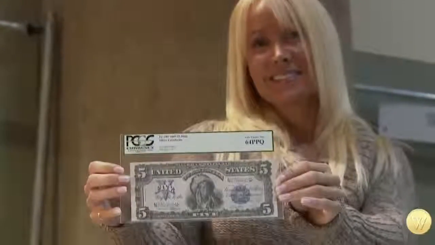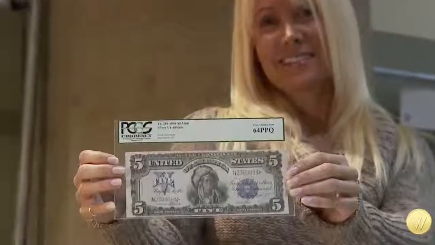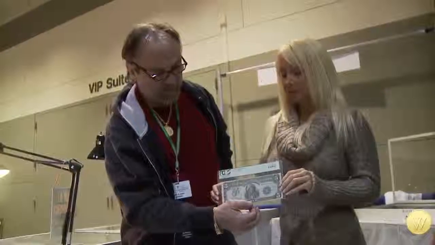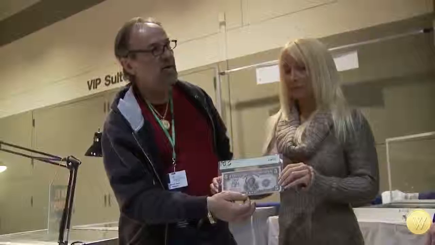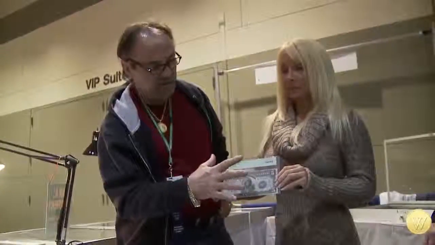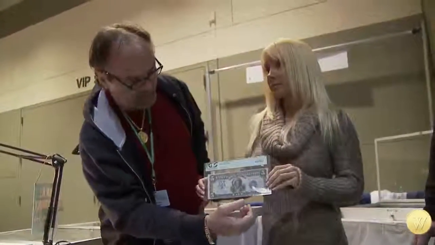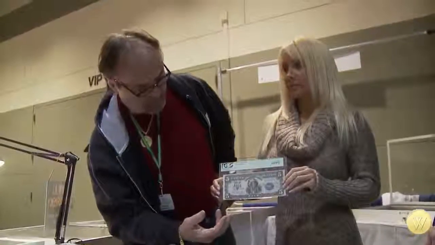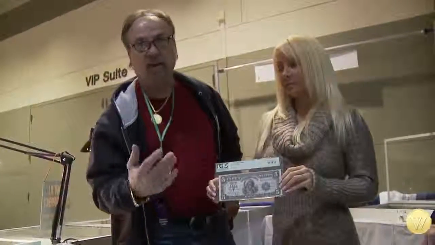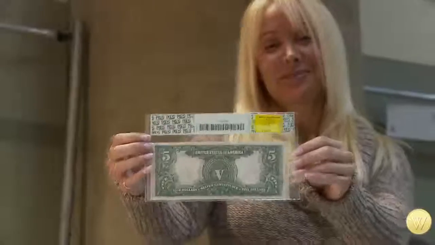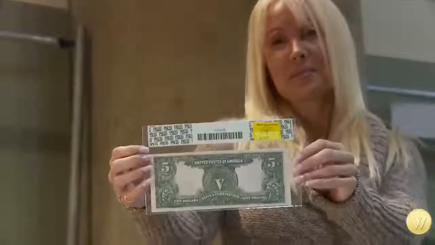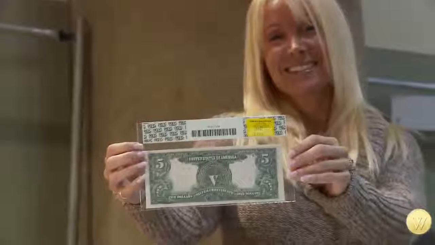This is called the Chief note. This is also a silver certificate. This particular Indian is the only Indian that they actually have on currency. It's a main figure. And it's a $5 silver certificate, and it's redeemable in silver. Back in the old days, they don't redeem them in silver or gold any longer. But it's the detail on them that separates them from the days of what I call bland currency.